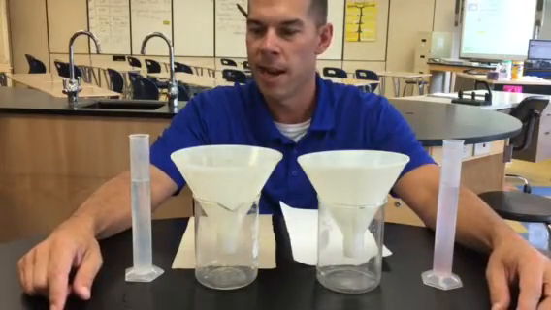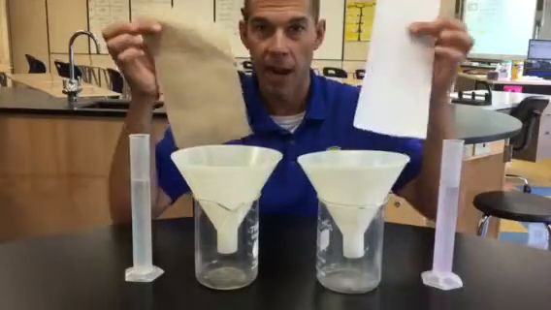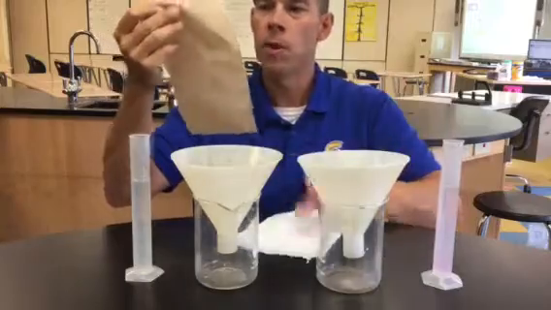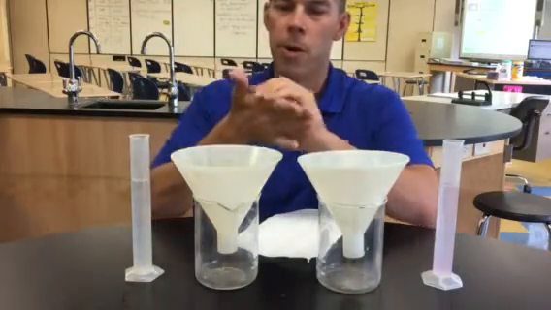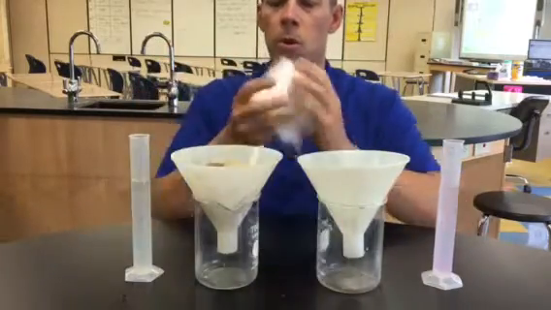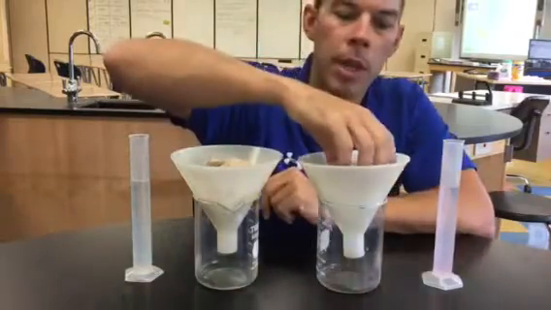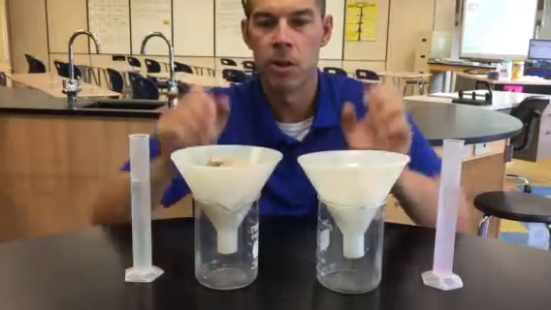And what they did is they had the idea that they were going to make sure that their paper towels were the same, which is really important. That's what's called a constant. And then what they did was they kind of crinkled them up, but they made sure that one was no more crinkled up than the other, so it was about the same size. And they put them in a funnel like this. Exact same funnel, exact same beaker.